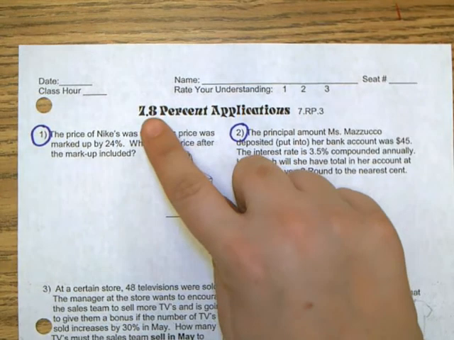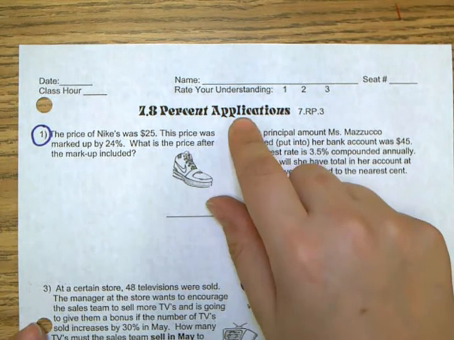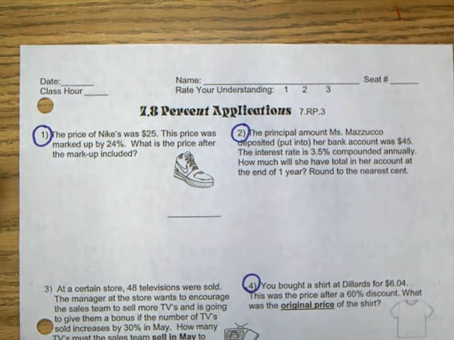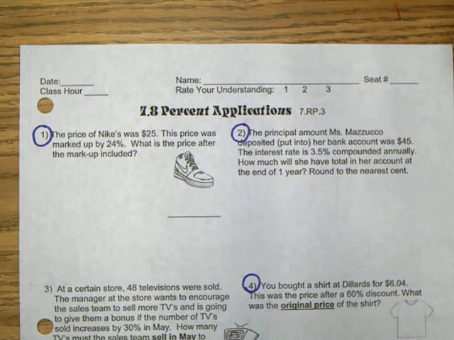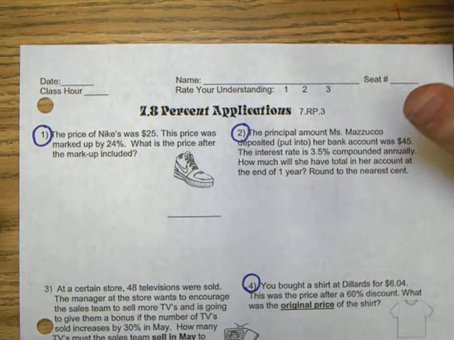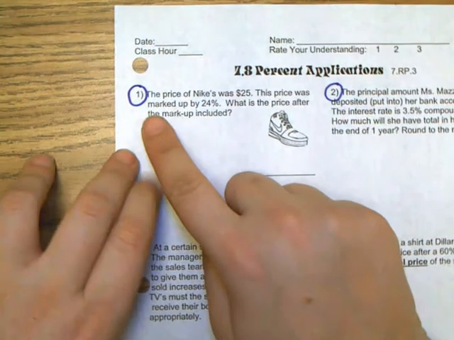This lesson is on section 7-8, percent applications. In this section we are going to do some real life type problems where we have to find the total amount, where we include something like tax, tip, markup, discounts. So if you take a look at your homework, take a look at number 1.